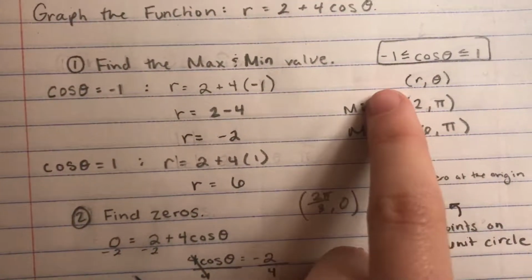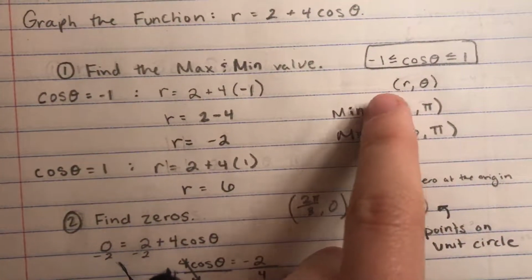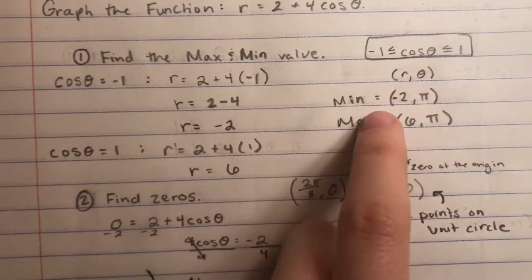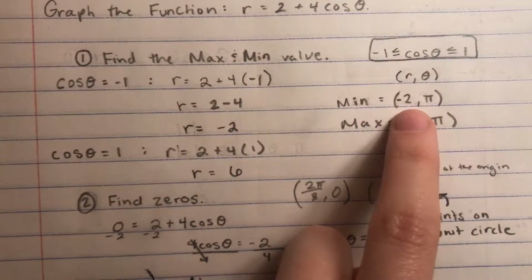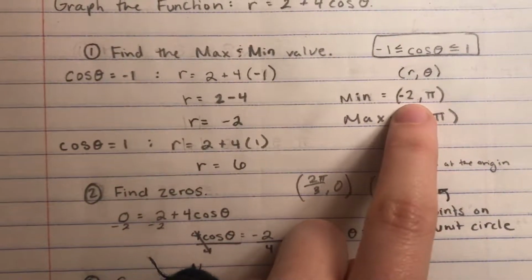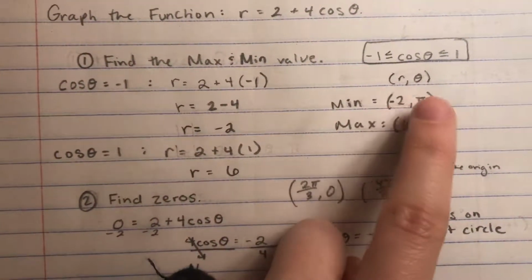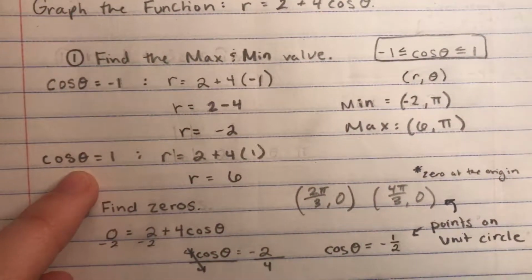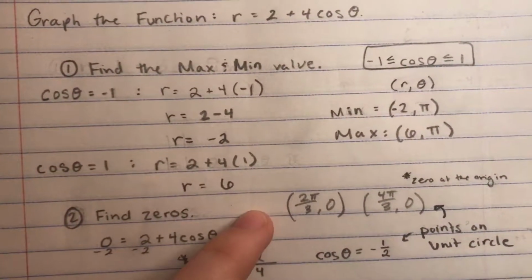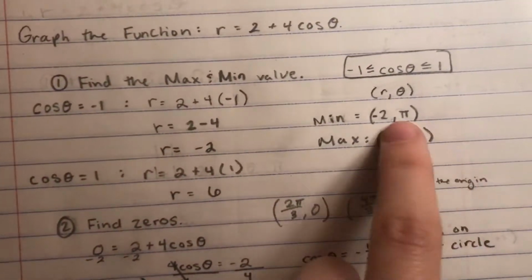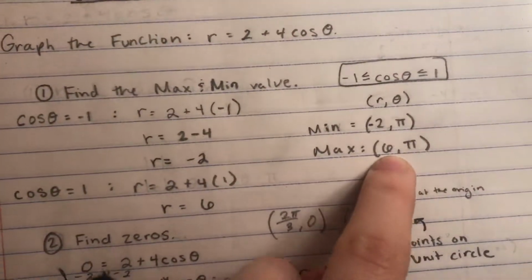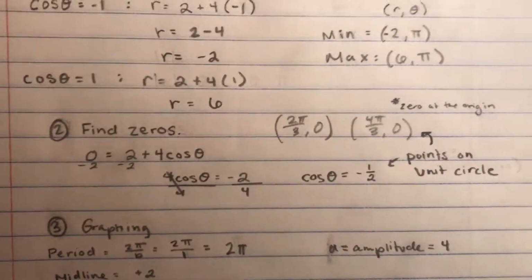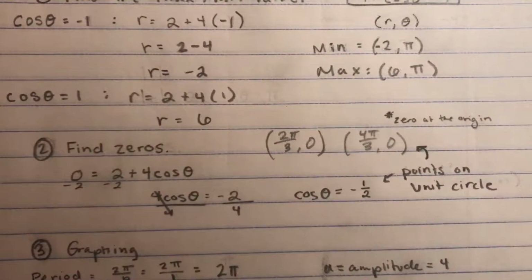And since our equation, xy corresponds to r cosine theta, we then know that the minimum value is -2 pi. And then when we plug in cosine of theta equals 1 to get our maximum value, we end up getting 6. And so we know that our maximum is then 6 pi. So then from there, we want to find our zeros.